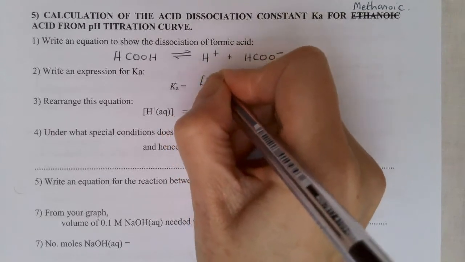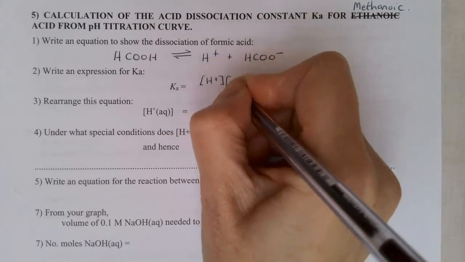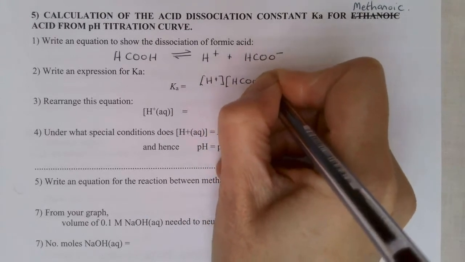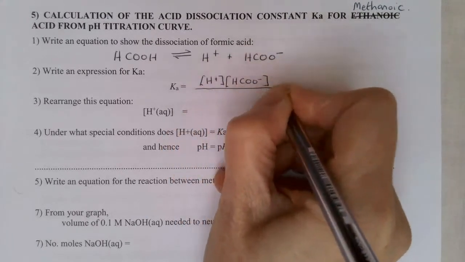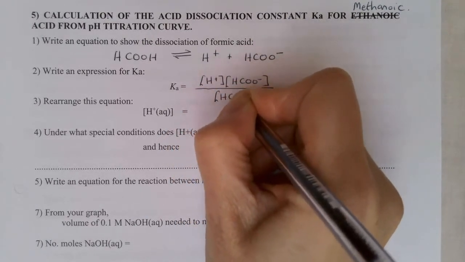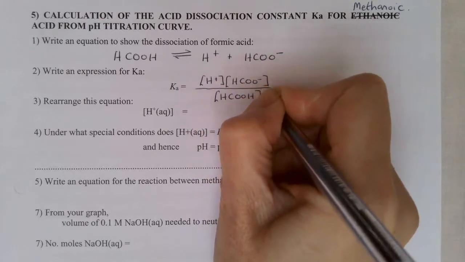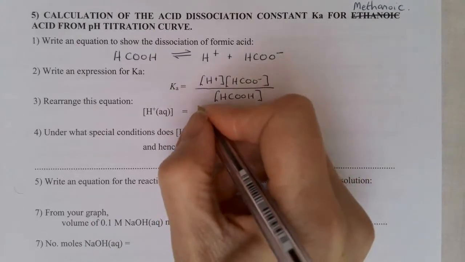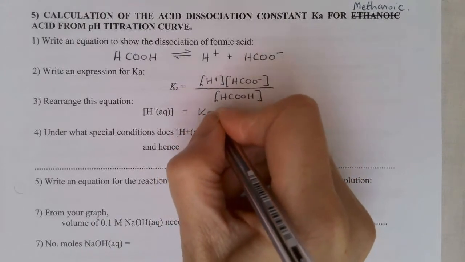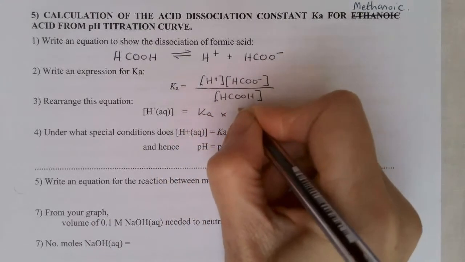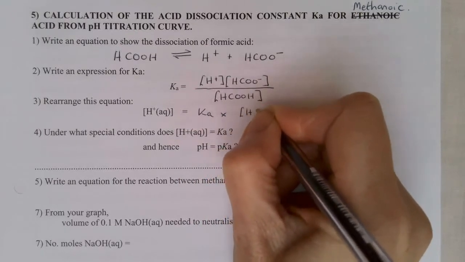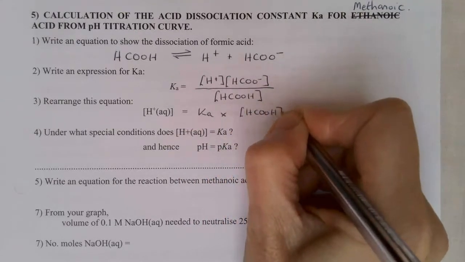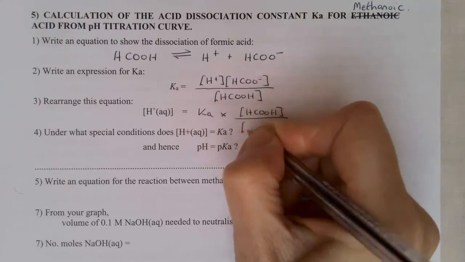So we have the concentration of hydrogen ions times the concentration of the HCOO⁻ divided by the concentration of the HCOOH. Rearranging this to find the concentration of hydrogen ions, we have the concentration of hydrogen ions equals Ka times the concentration of the acid divided by the concentration of the salt.